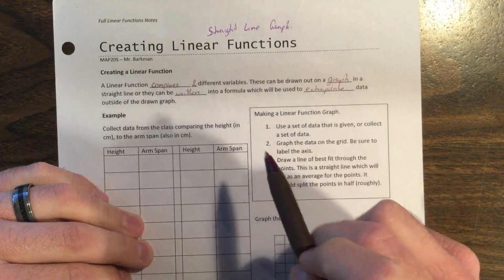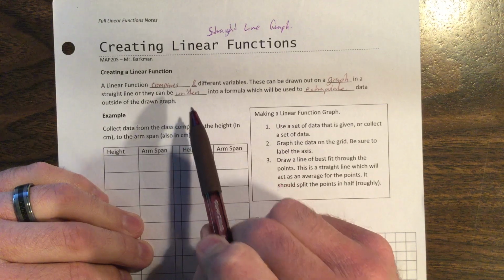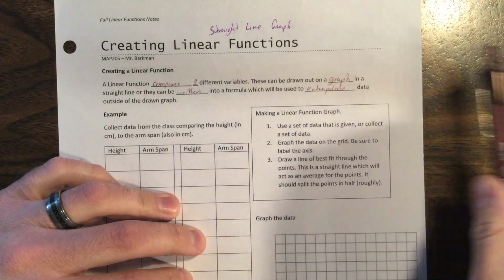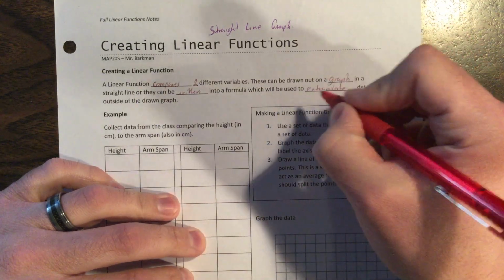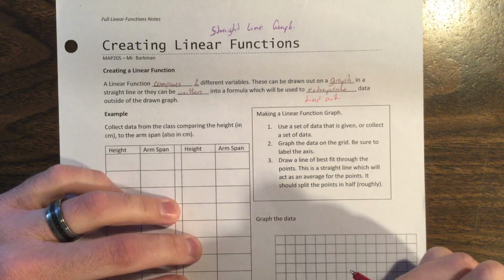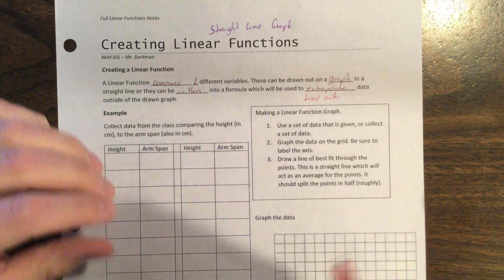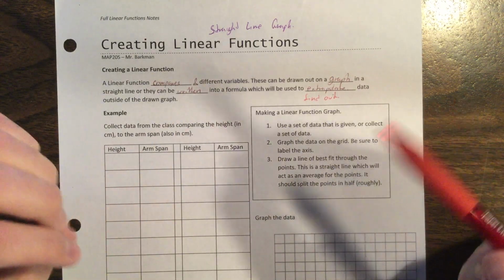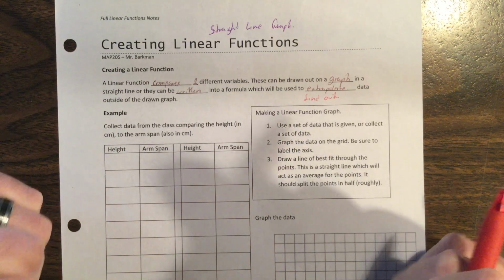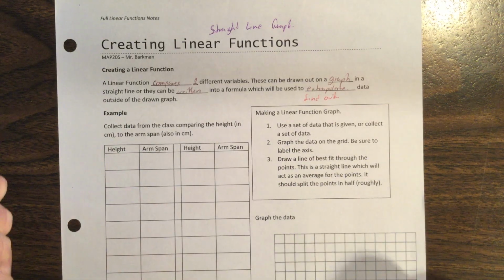We can graph it out, and we're going to take a look at an example of a linear function shortly, or they can be written into a formula which can then be used to extrapolate data. And when we say extrapolate, this more or less means to find out. So we're going to find out data that is outside of the graph or outside the line, or really any point. We can graph out something, and we'll take a look at a number of examples, and we'll talk about extrapolating and what that does as we go through.